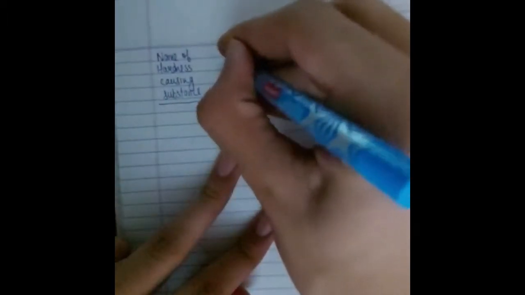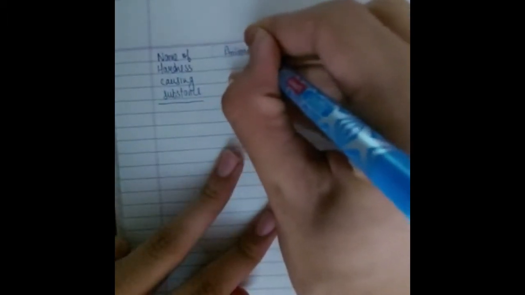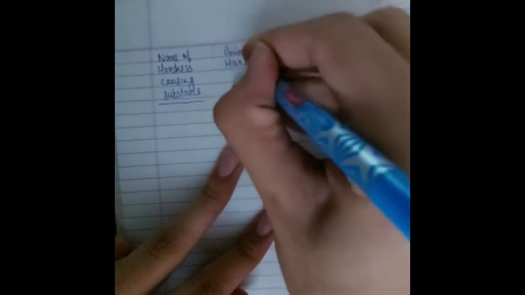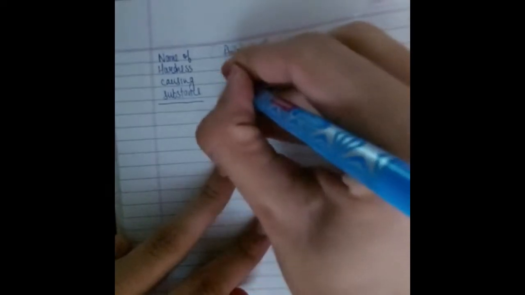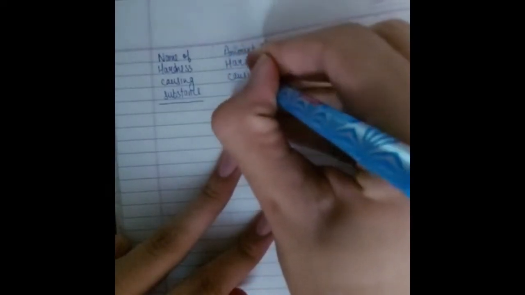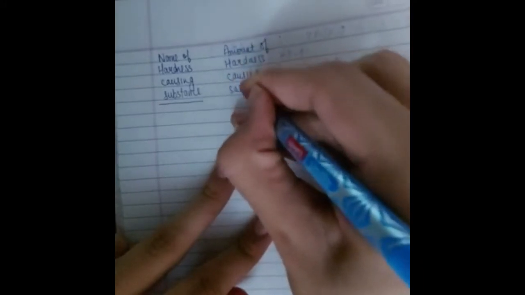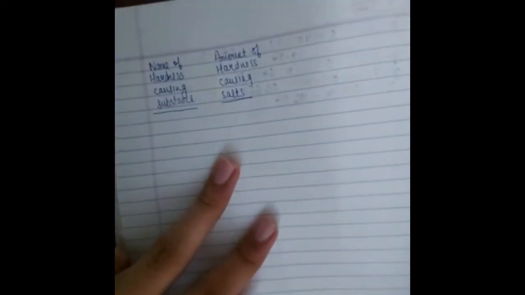This is one, and the other is the amount of hardness causing salts. So amount of hardness causing salts, right?